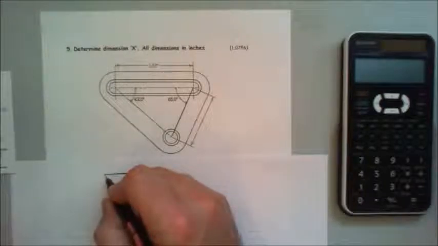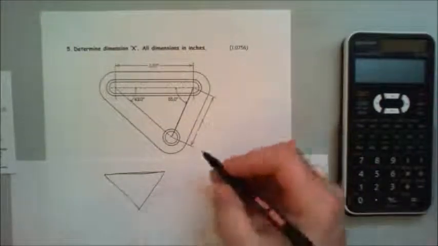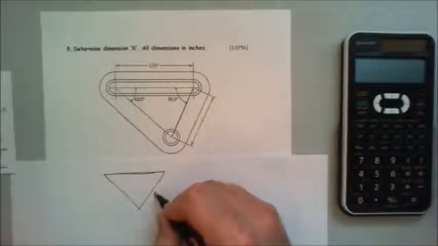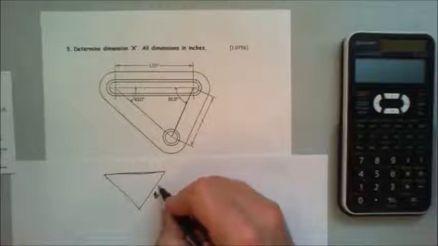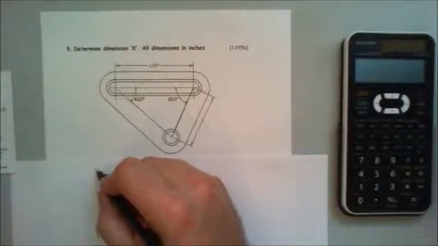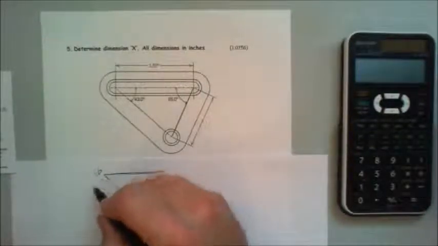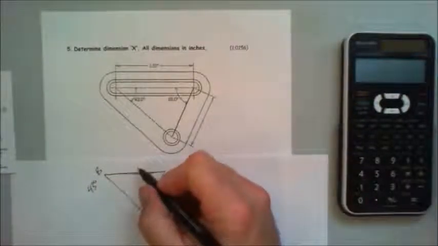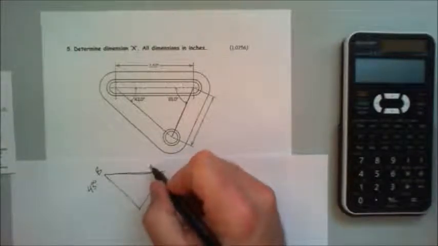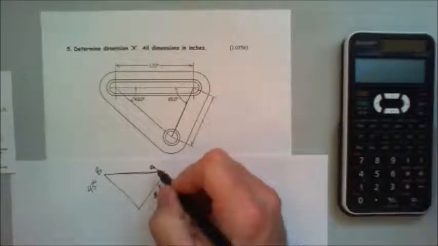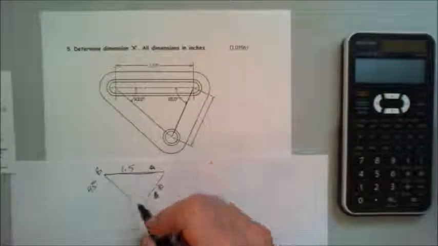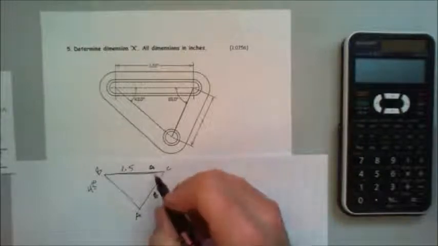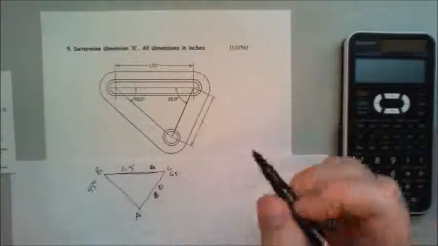It looks like this. Instead of calling this X, we're going to call this little b. And then we're going to call this angle here big B, which is 43. We're going to call this side little a, 1.5, and we'll call this angle big A, and we'll call this one C, and it's 65 degrees.